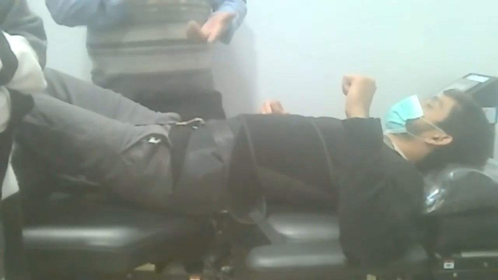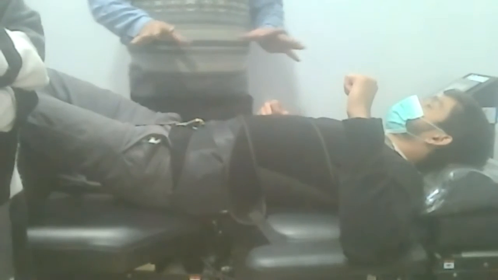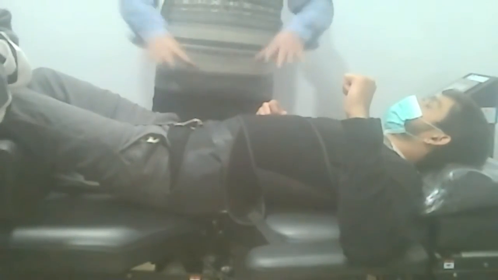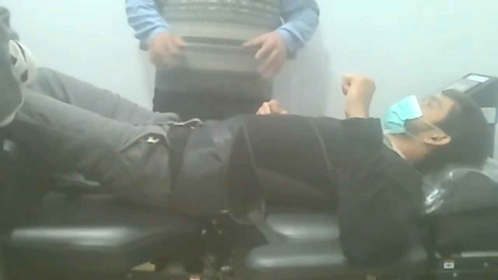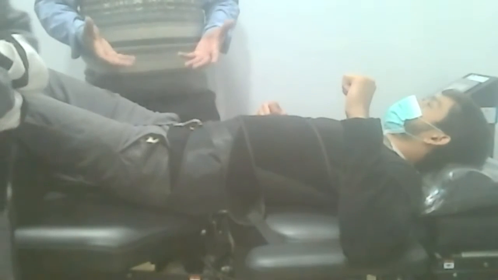Age, body weight, height, disease, all these things we have to consider. It's not just that you take a patient, put him on the table, and start. It's a very comprehensive, complete science and deep science.